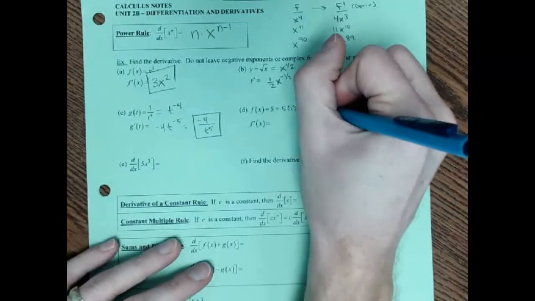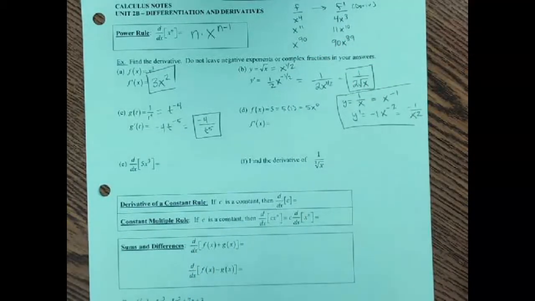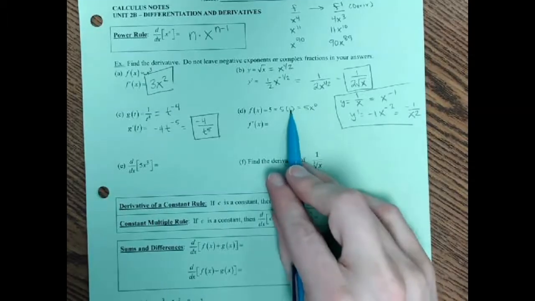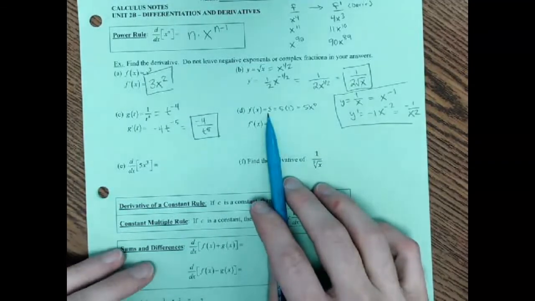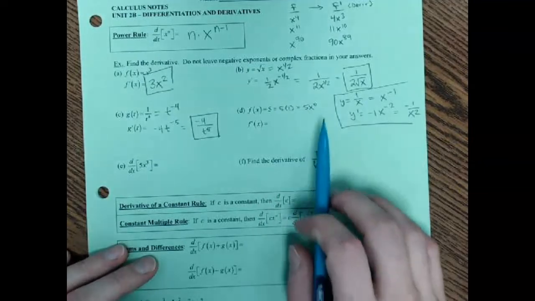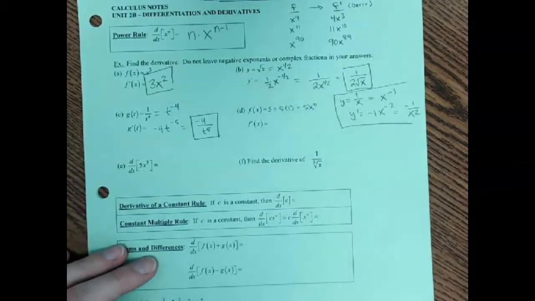So then let's extend it. Is that the same thing then as 5x to the 0 power? Is x to the 0 power 1? Yes, right? So, transitive property of equality, if you wanted to, you could rewrite 5 as 5x to the 0. That 0 multiplies to the front. 5 times 0 is 0. So there you go, there's your derivative.